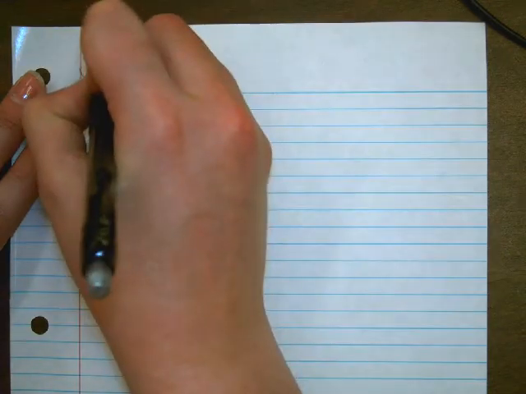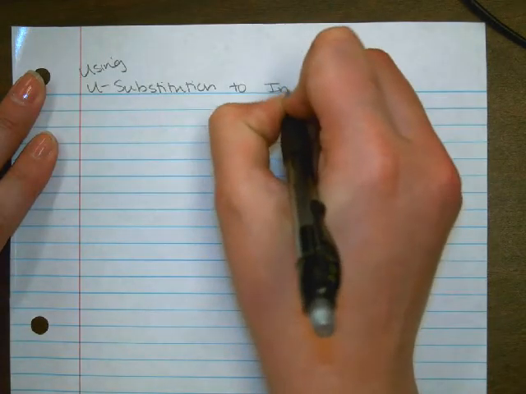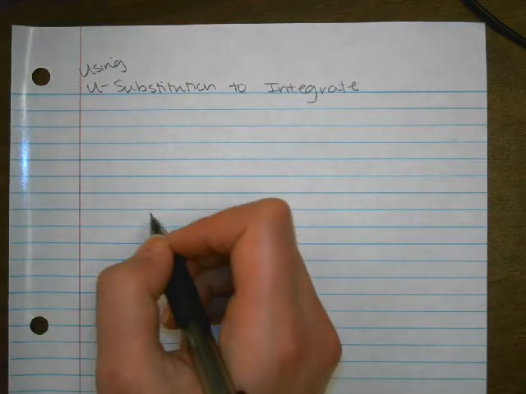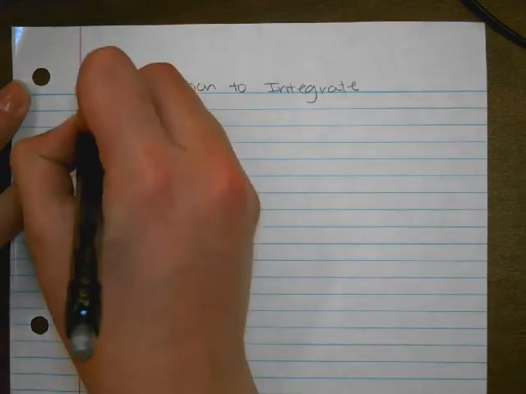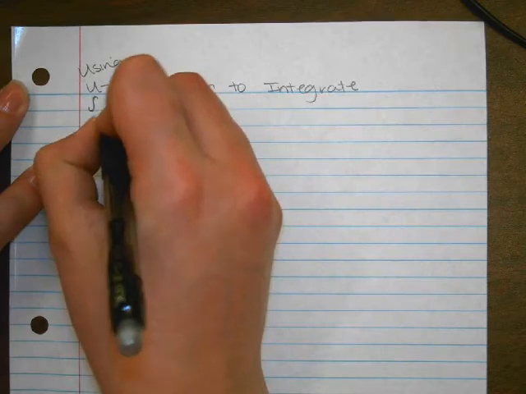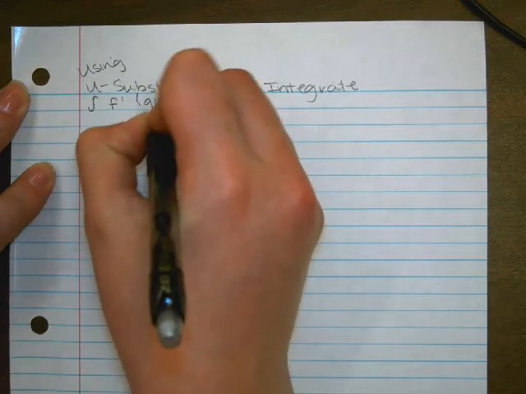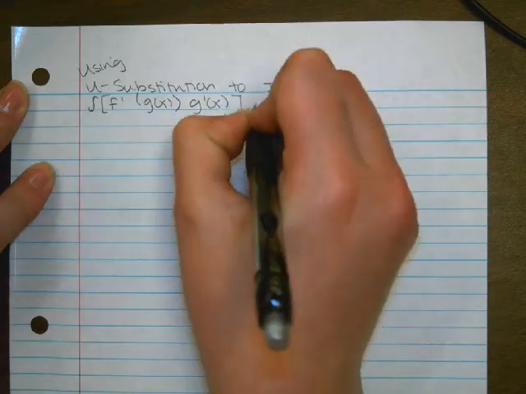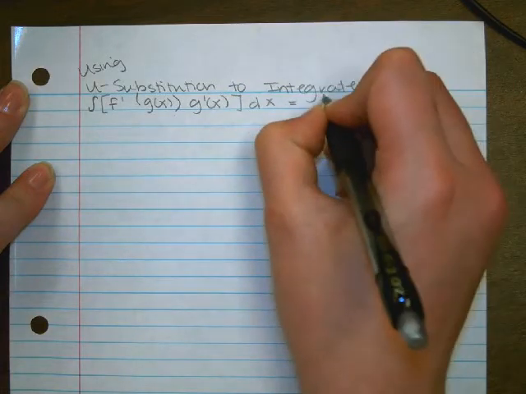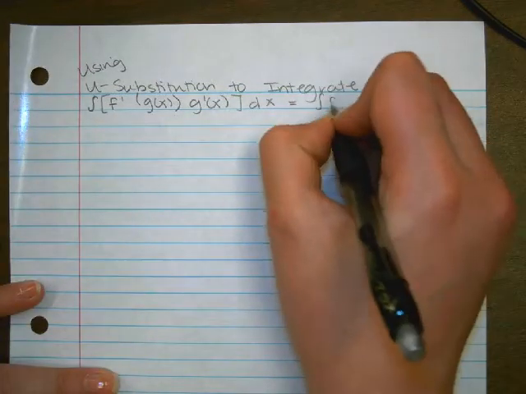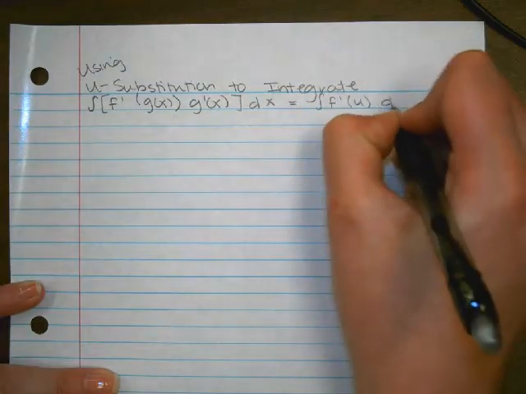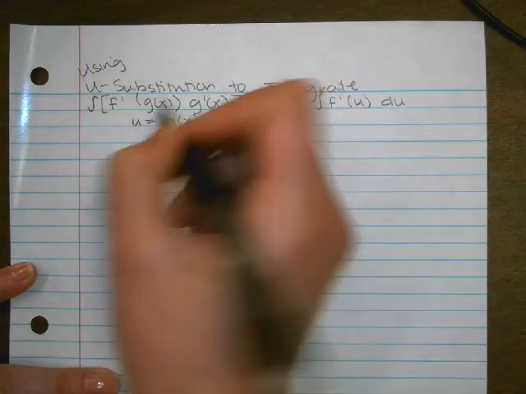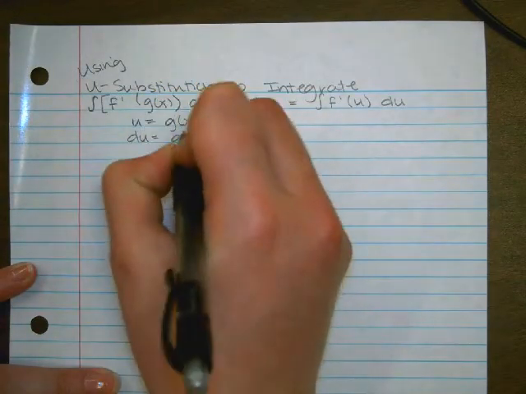The way U-substitution works is we say if we have the integral of f prime of g of x times g prime of x dx, then we're really integrating f prime of u du, where u is g of x and the derivative of u is g prime of x.